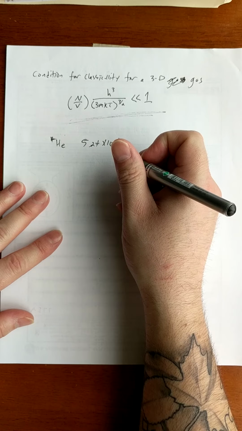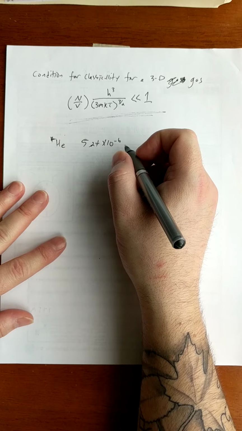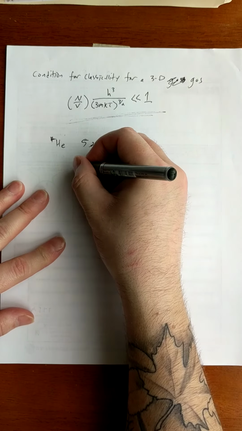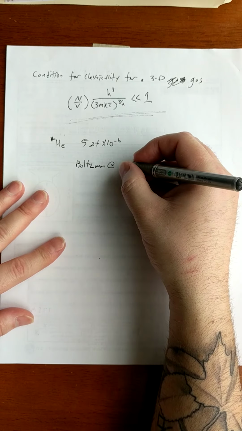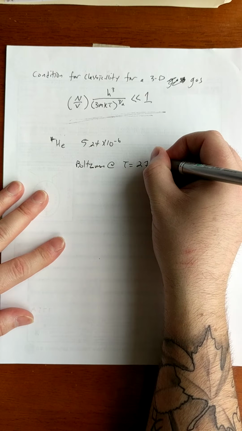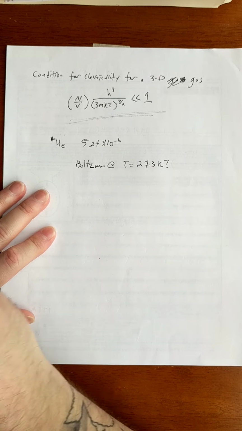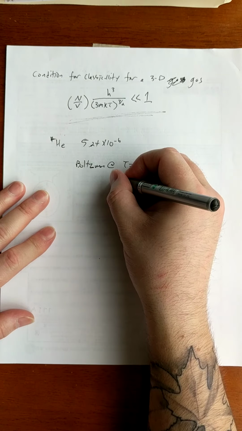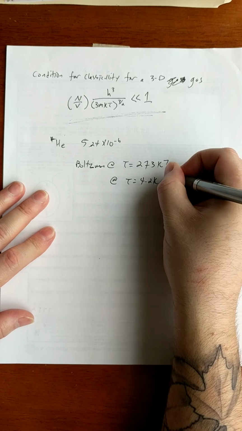Or I guess at 273 kelvin, which is a bit cold for room temperature. So Boltzmann at T equals 273 K. And part B, can it be used for liquid helium at temperature equals 4.2 K?